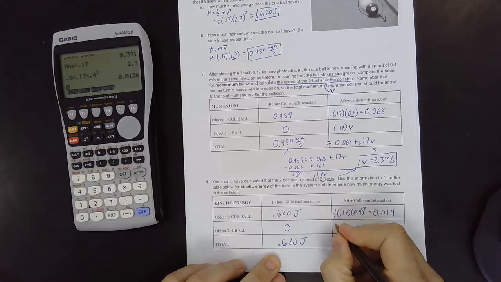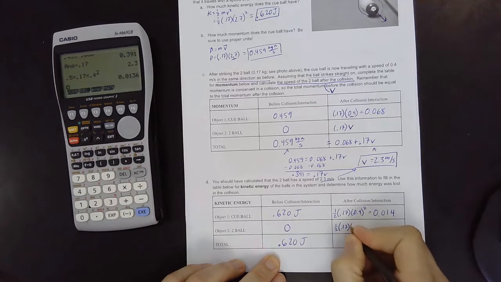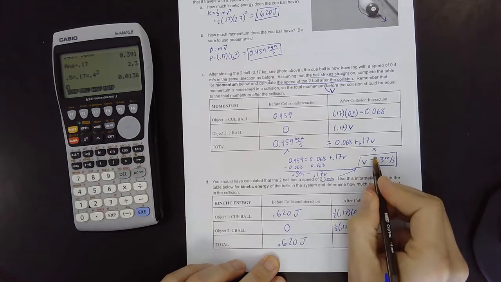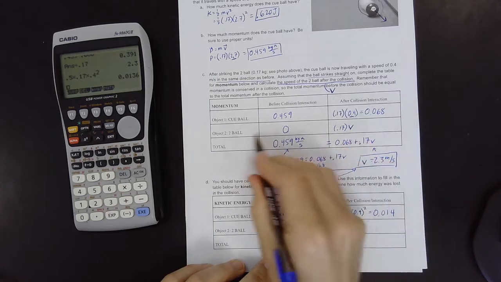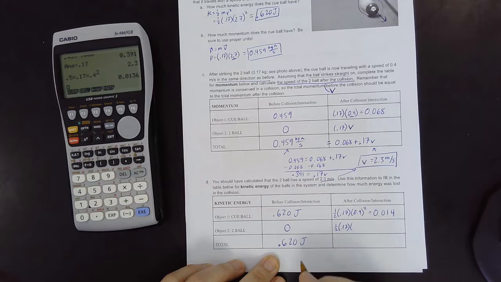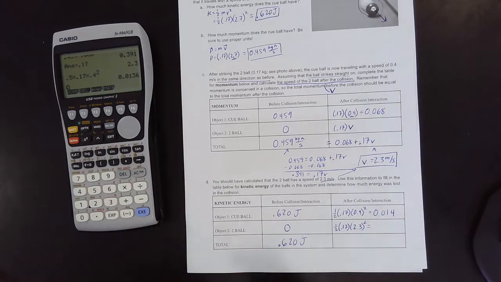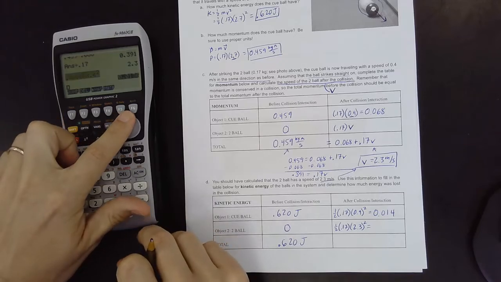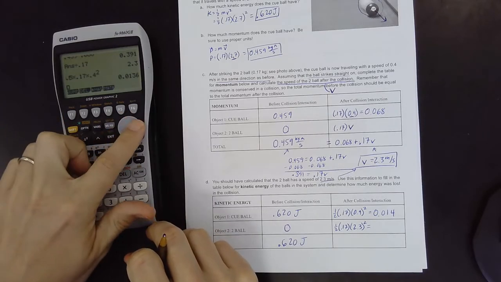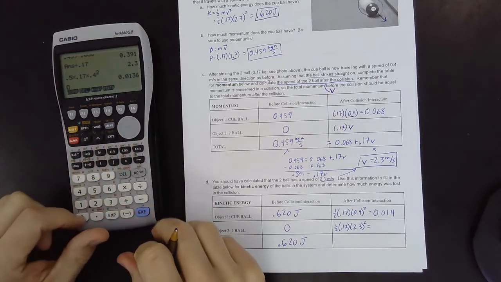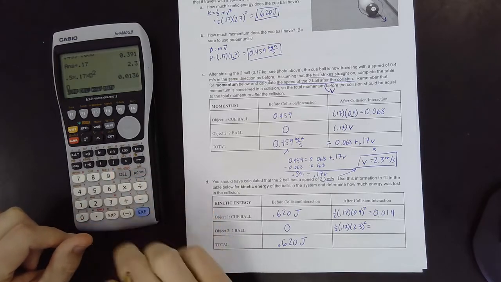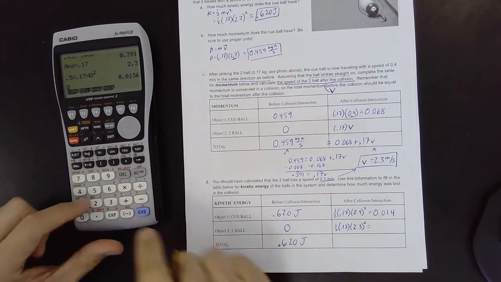And then I'm going to do the same thing for the two ball, which is 1/2 times 0.17 times its speed, which remember that's what we calculated here was V, which was the speed of the two ball. So that would be 2.3 meters per second. And so on your calculator, you can go up here and just arrow over to that 0.4 and hit delete, and then you can type in that 2.3.